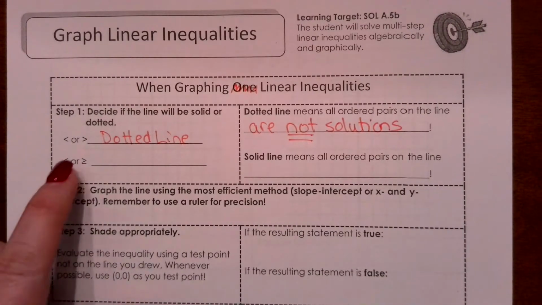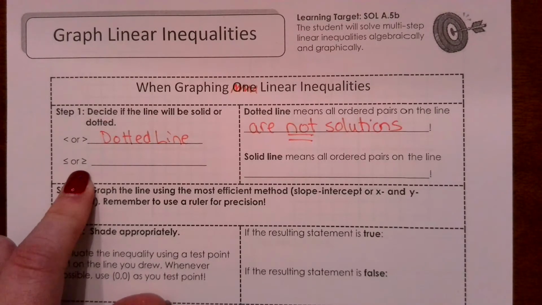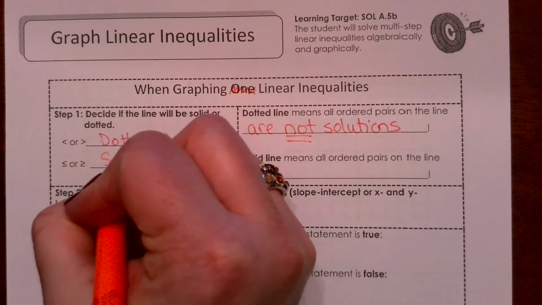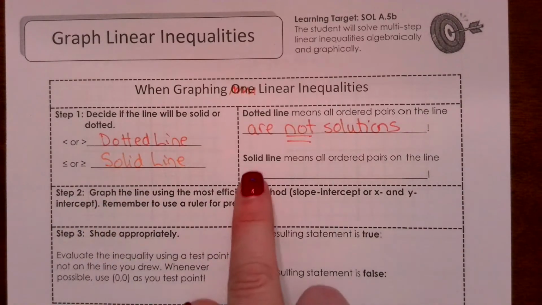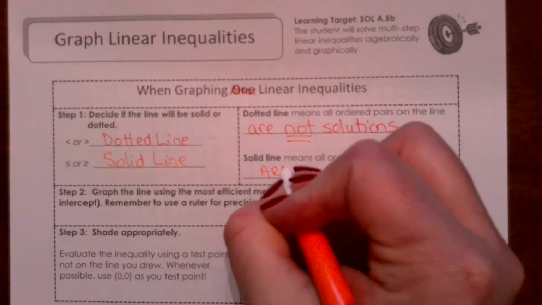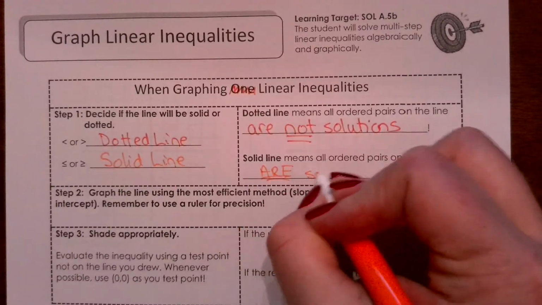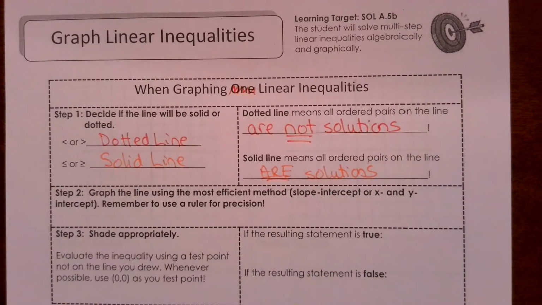So you might be able to imagine that if that's the dotted line, when I have a less than or equal to or a greater than or equal to sign, this is when I would draw a solid line. And when I have a solid line, all ordered pairs on the line are solutions. So these points along a line are part of the solution set.